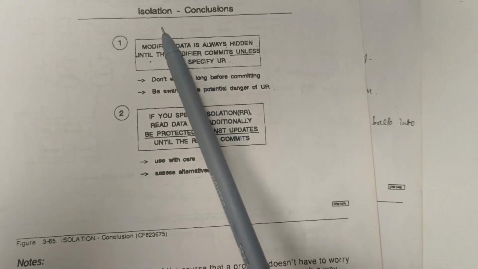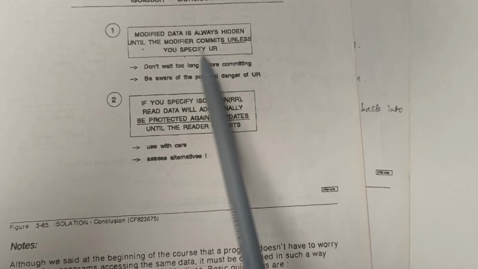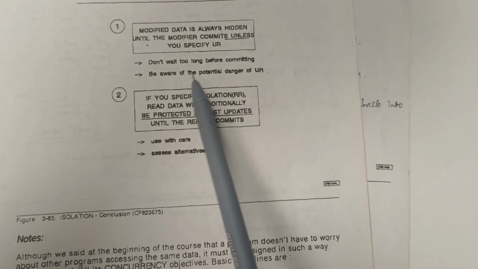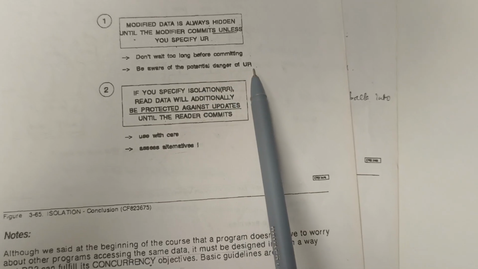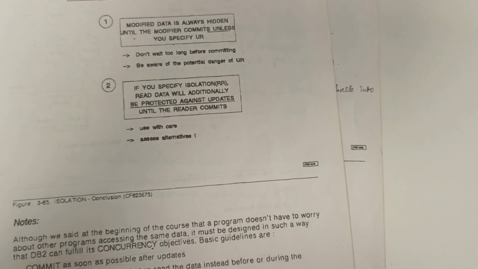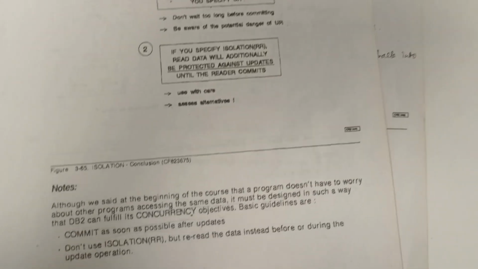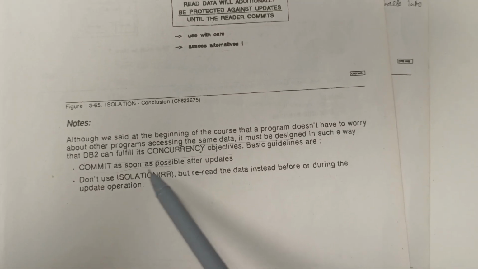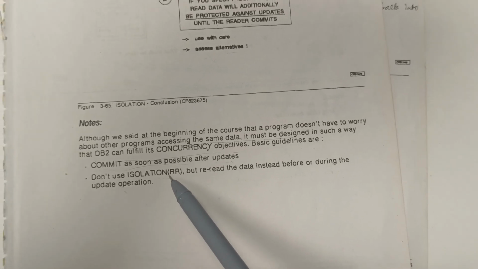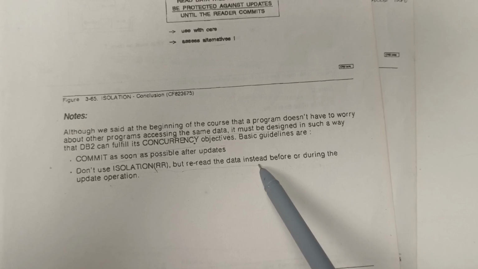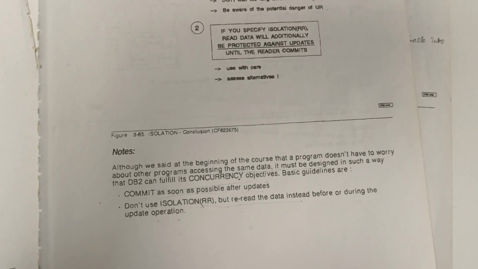And this is the conclusion for isolation. Modified data is always hidden until the modifier commits, unless the user specifies uncommitted read. Don't wait too long before committing. Be aware of the potential danger of uncommitted read, which means we should think about the purpose of the isolation level before using it. Commit as soon as possible for any update. Don't use isolation RR to reread the same data instead of during the update operation.